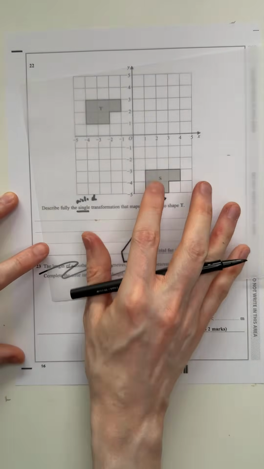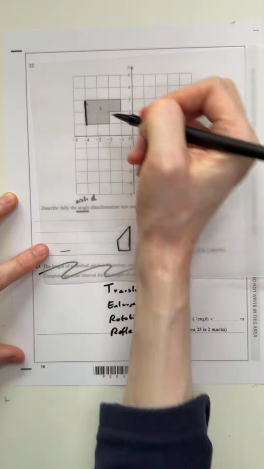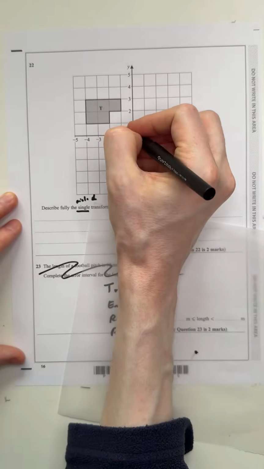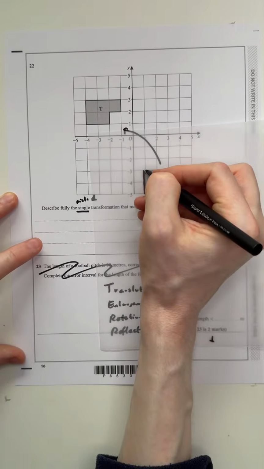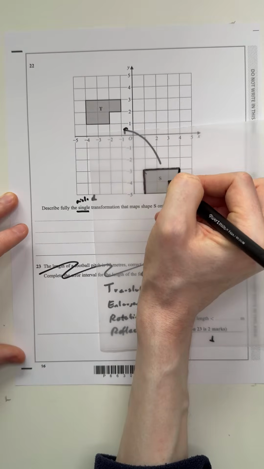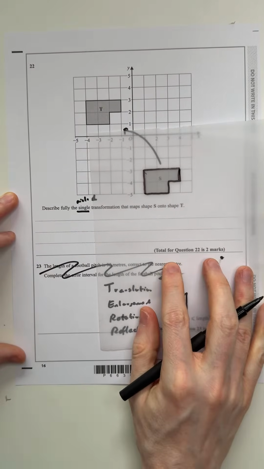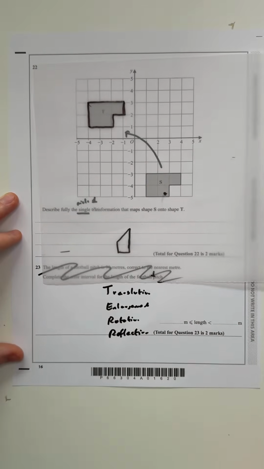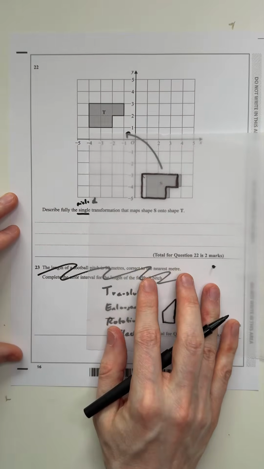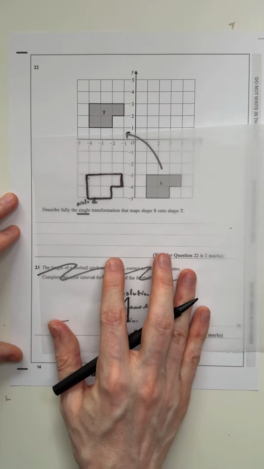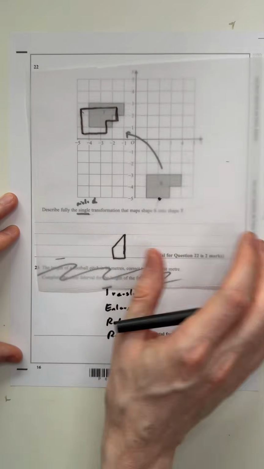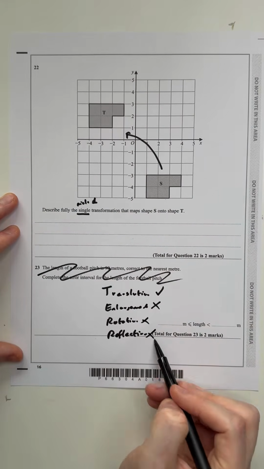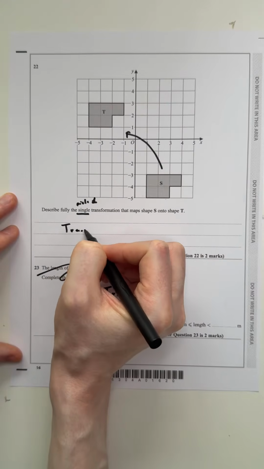You can really quickly check it. Trace paper is your best friend. It says the order is important, S onto T, so you're going from S onto T, that way. The order is so important. So trace around S. Use a pencil and a ruler, don't use a pen like me. If you can translate it left, right, up, or down, and it fits perfectly on top, then it has to be a translation. So 100% you know it's a translation. You can only pick one, so straight away these others are out. Therefore, translation will get you 1 mark.